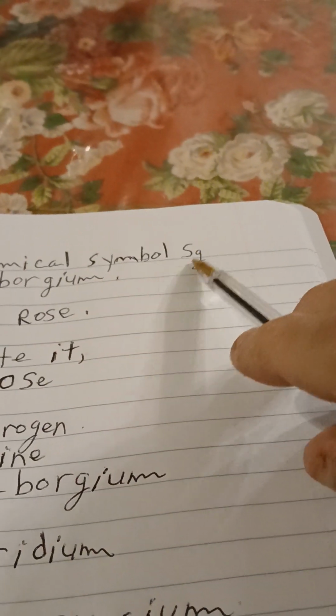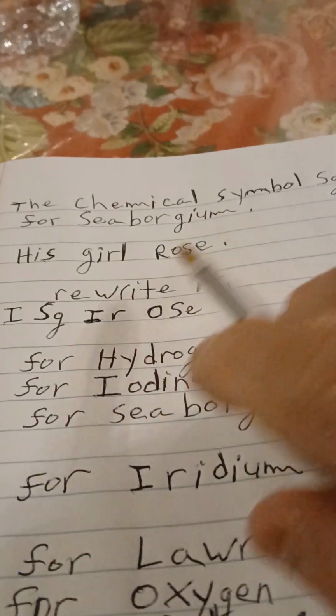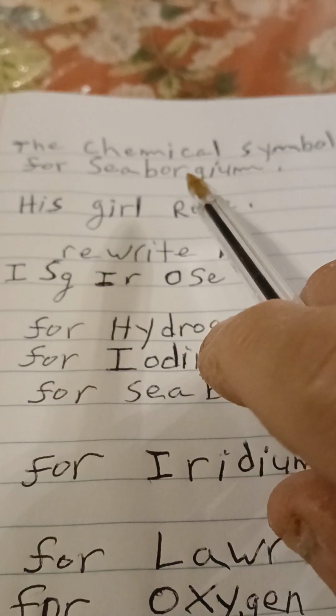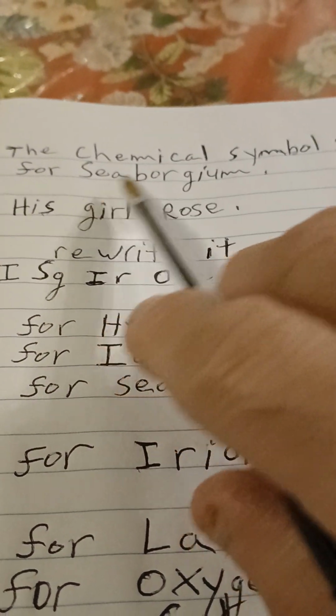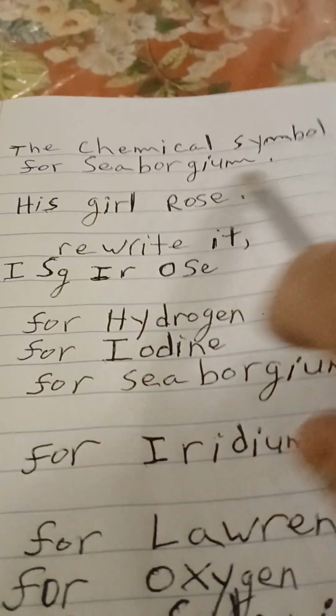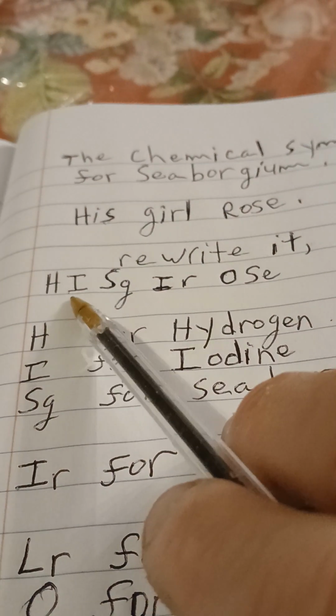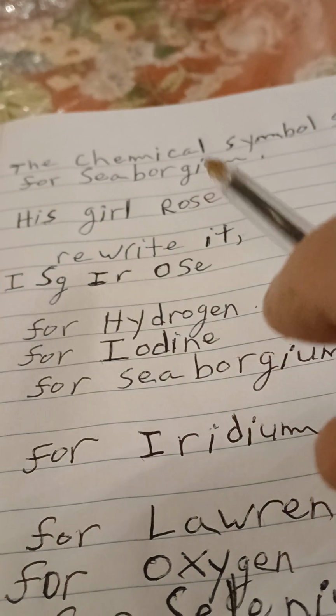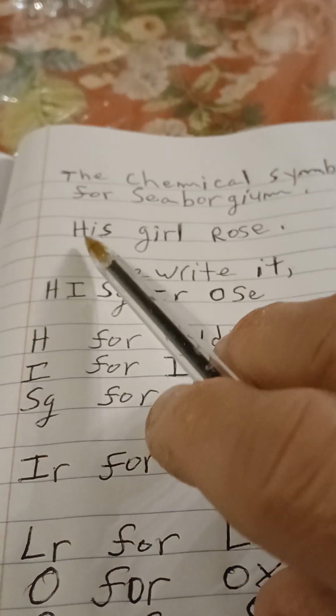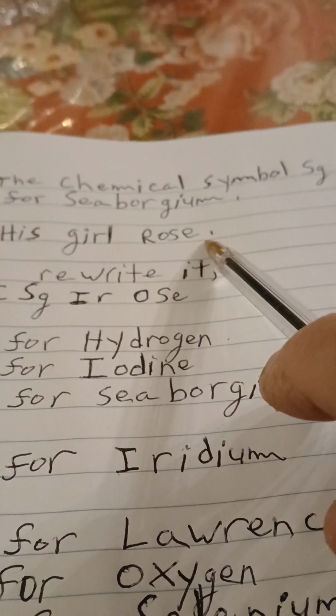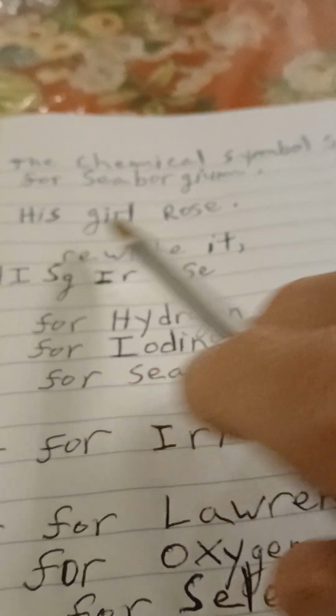Now we come to the chemical symbol of capital S and a small g. And that's the chemical symbol for the element's name of Seaborgium. So I pronounce it Seaborgium. All right? So what's a good way to remember that capital S and a small g is the chemical symbol for Seaborgium? And that is his girl Rose.